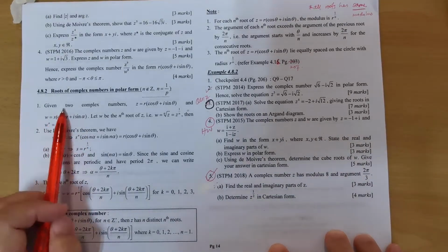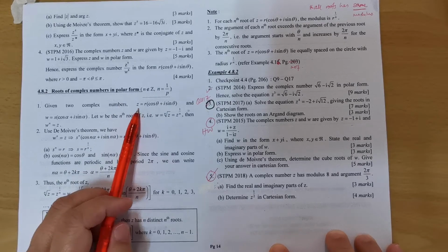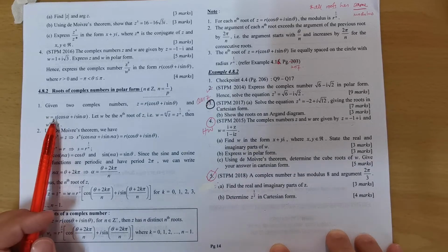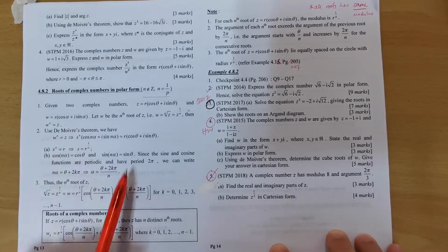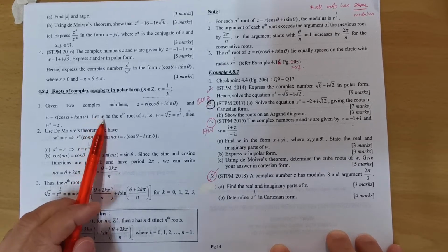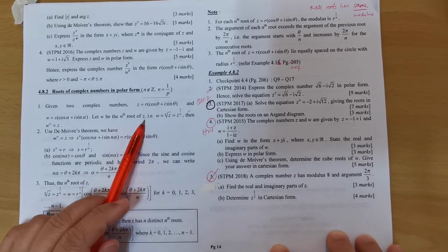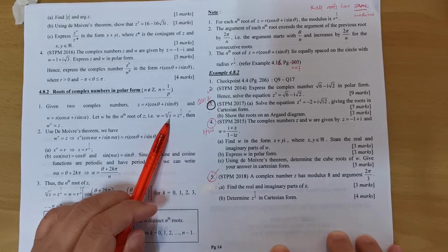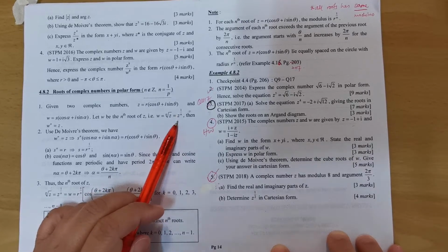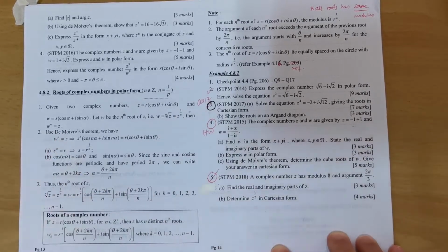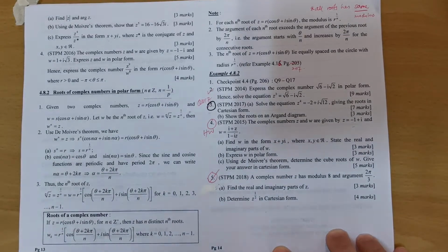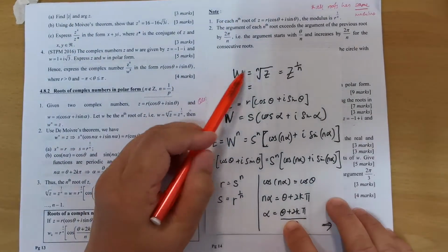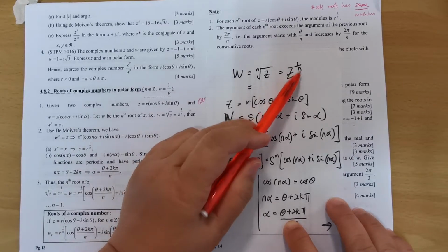Let's say you are given two complex numbers, z equals r(cos theta plus i sin theta), and another complex number w, which is s(cos alpha plus i sin alpha). Let's say w is the nth root of z. The nth root of z means w is the nth root of z, or we can write it as z to the power of 1 over n.